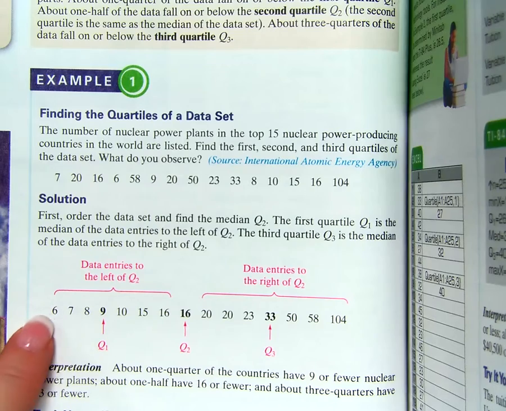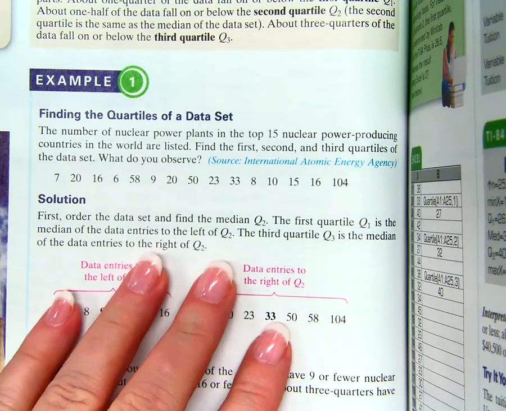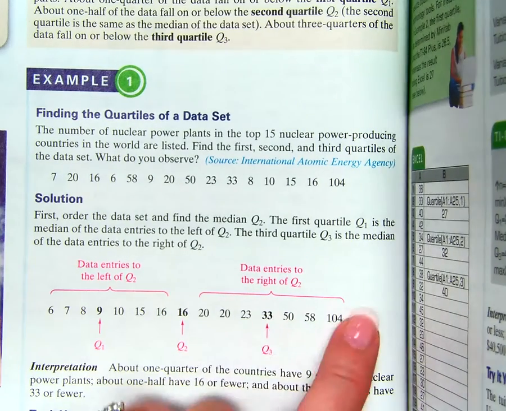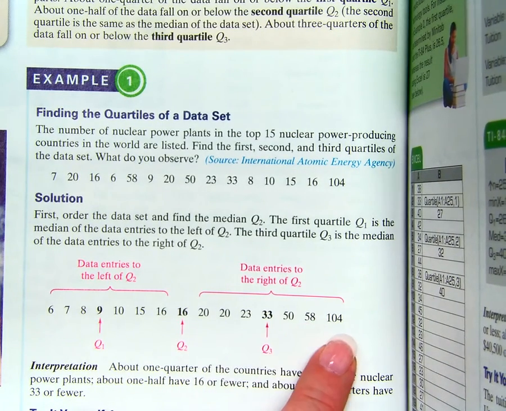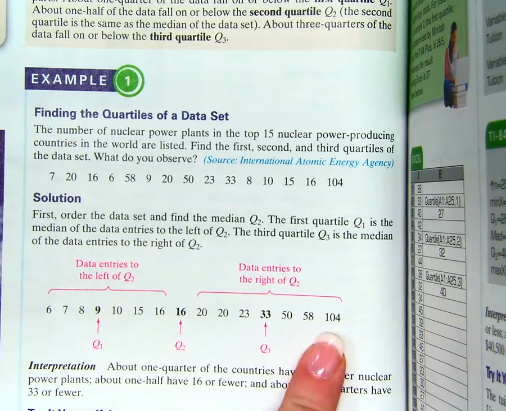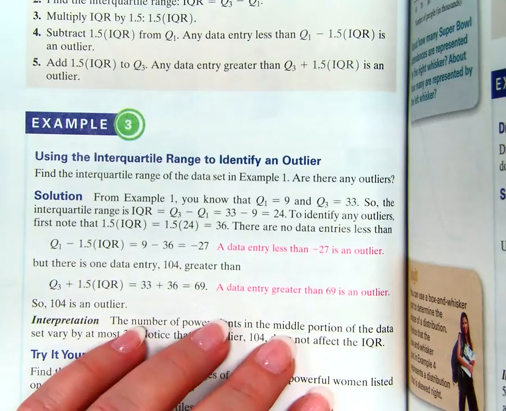6 is not really an outlier because it's right next to 7. There's not outliers in the middle of the data for sure, right? So it's either on one end or the other. Well, we've got 33 and then 50 and 58 and then suddenly 104. So we think that's probably an outlier. We can use the interquartile range to determine if it's actually an outlier.